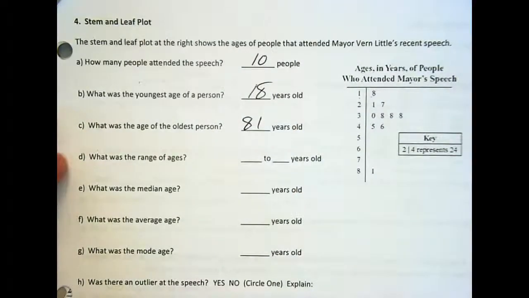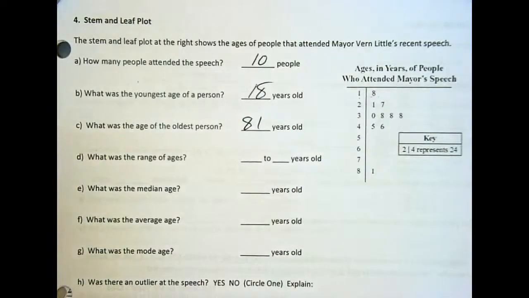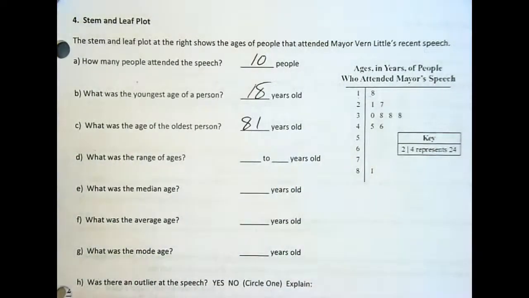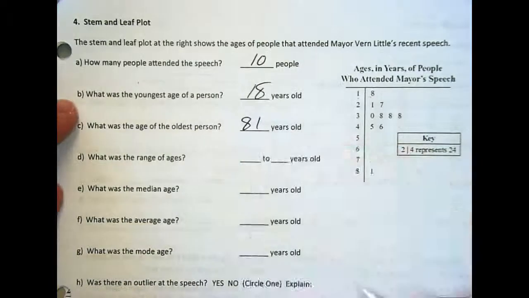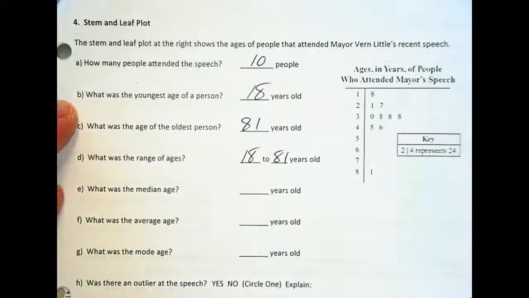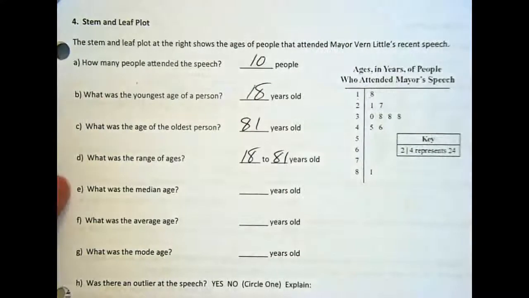All right. What was the range of ages? Person number 5. The range? All right. How about person 12? Haley. It ranges from 18 to 81. Well done. Yeah, youngest to oldest. Good job, Haley.